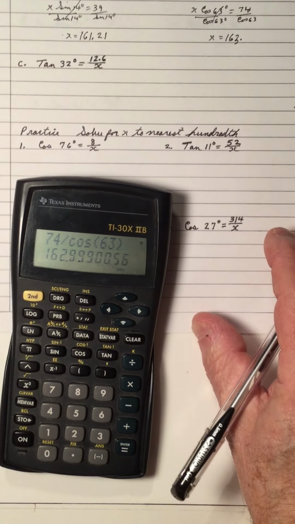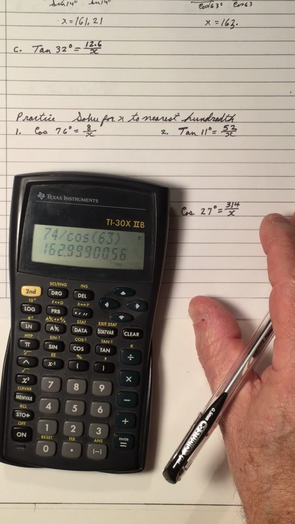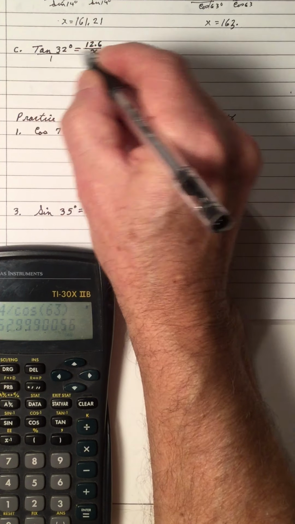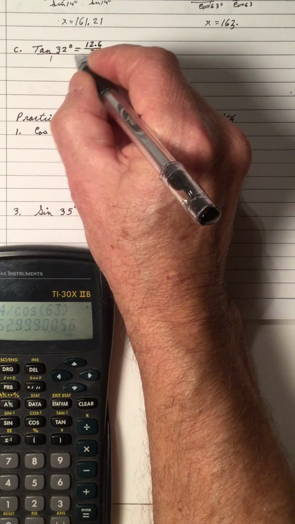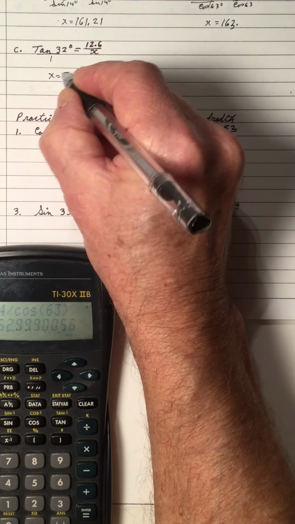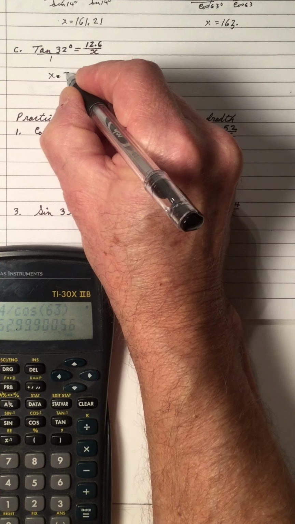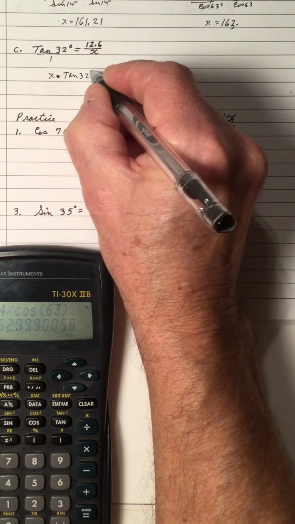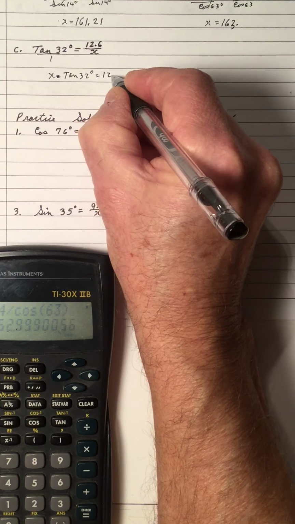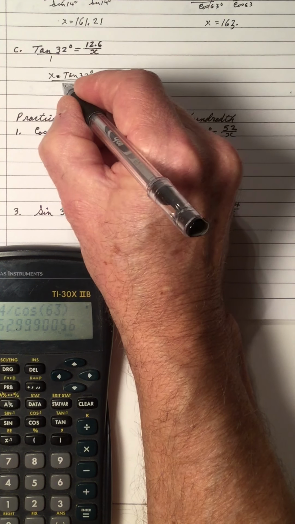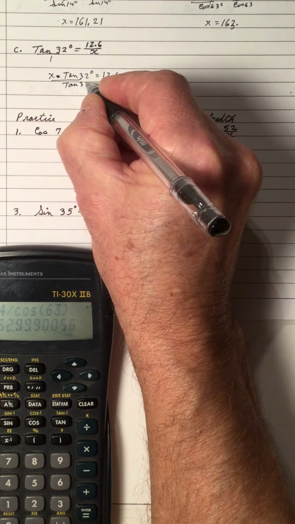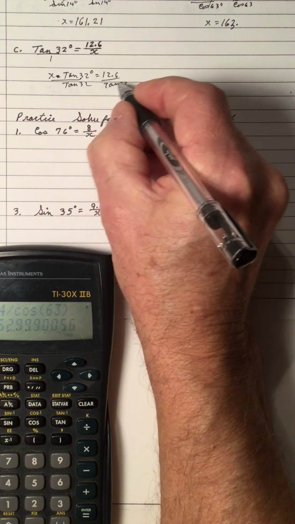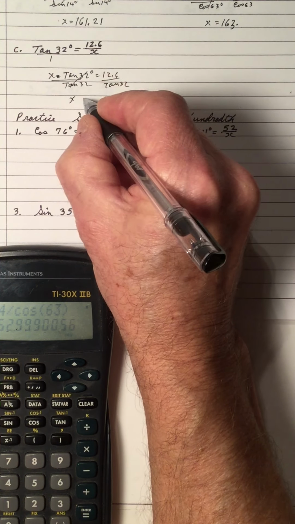Let's work this one out. We put tan 32 over 1 and cross multiply: x times tan 32 equals 12.6. And I divide by tan 32 on each side, so that cancels out.